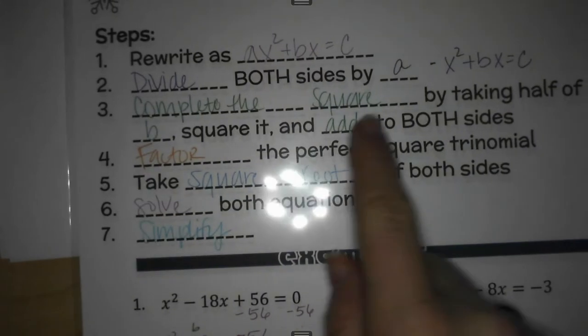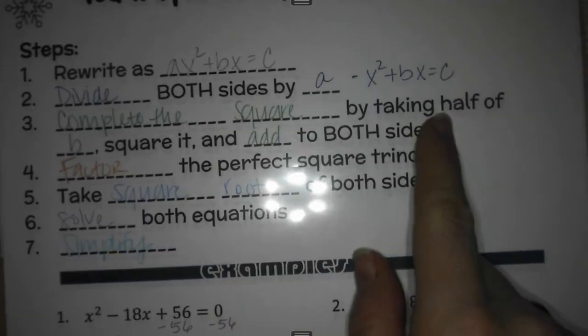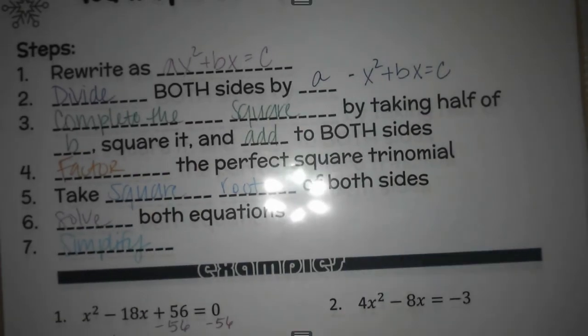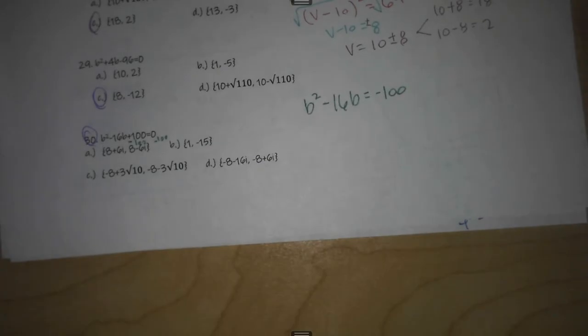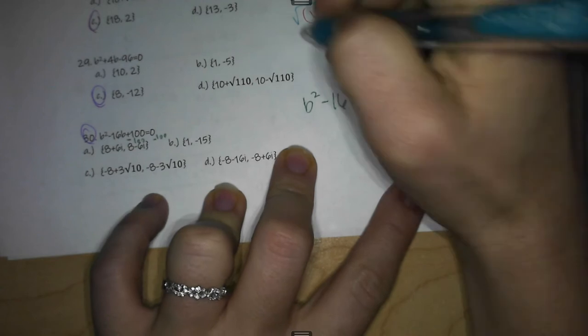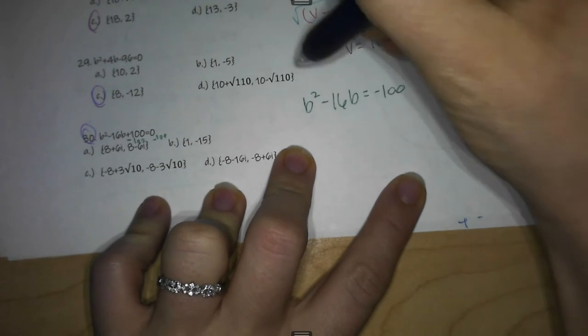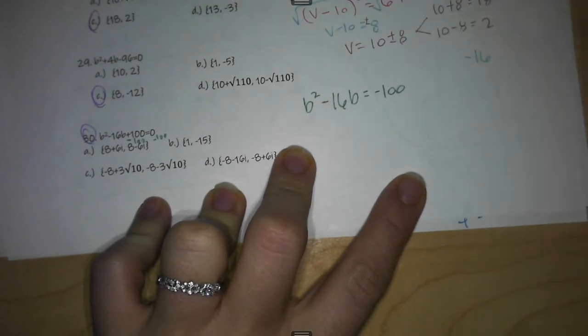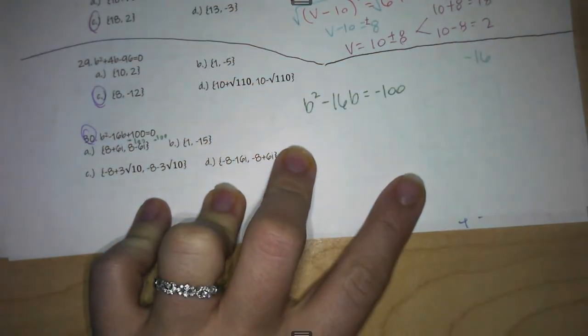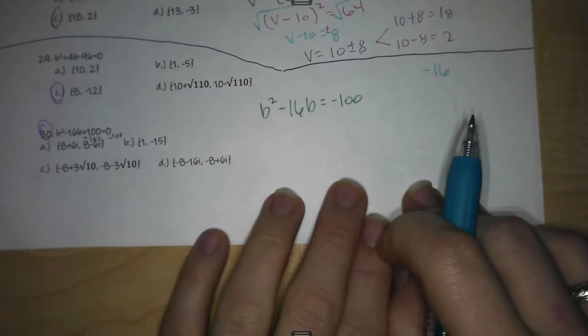Now we want to complete the square. Let's take half of b, and then we're going to square it, and then we're going to add it to both sides. So b is negative 16. Let me draw a line here. Okay, b is negative 16.